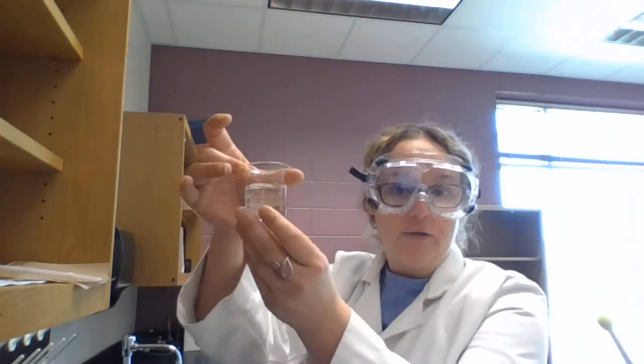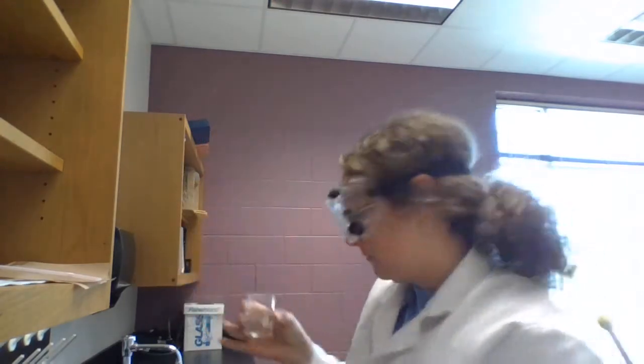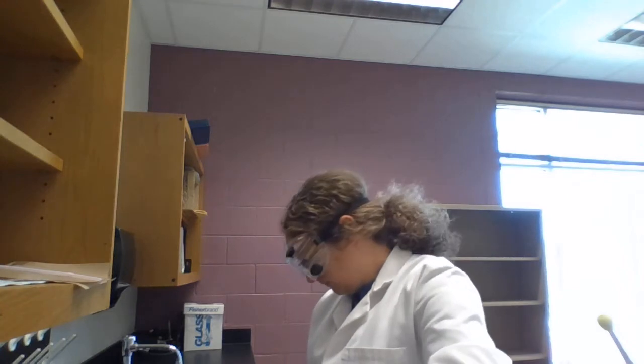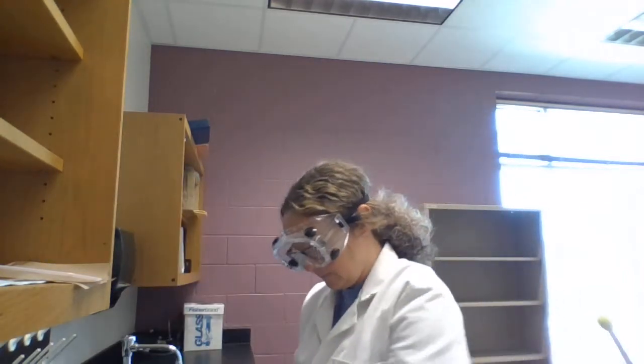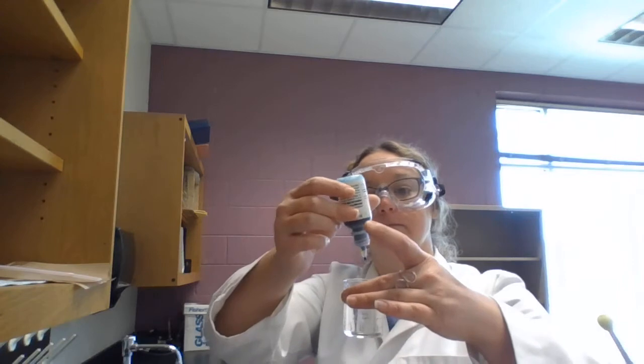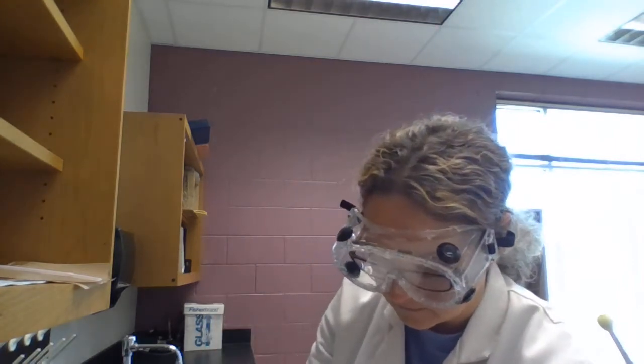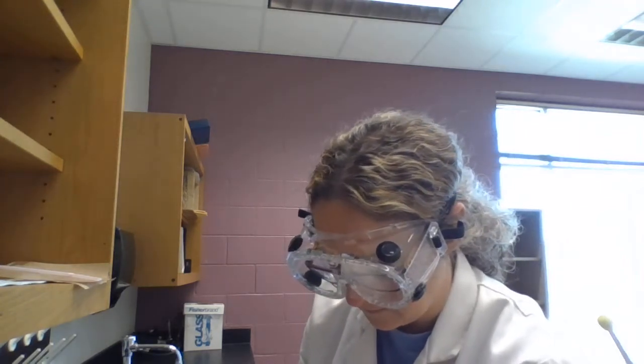All right, so we've been asked to add water to a beaker, and I've got a little too much water. So I'll dump some out. And then we're going to add some bromothymol blue. All right, and it says what color is it? Okay. So we're going to look for the color here.